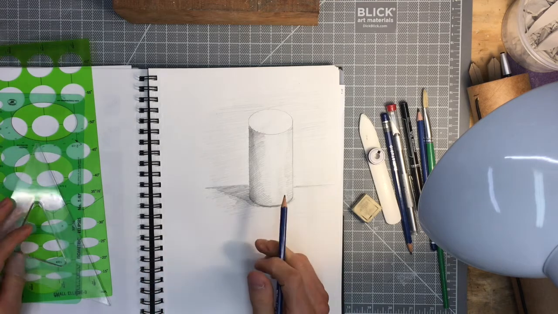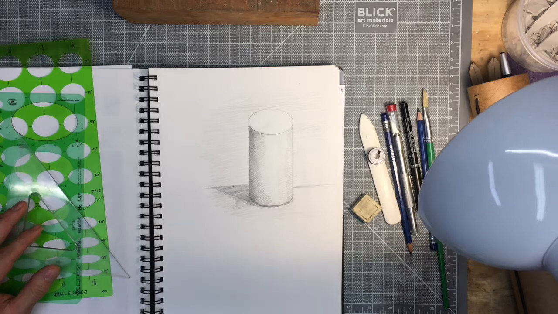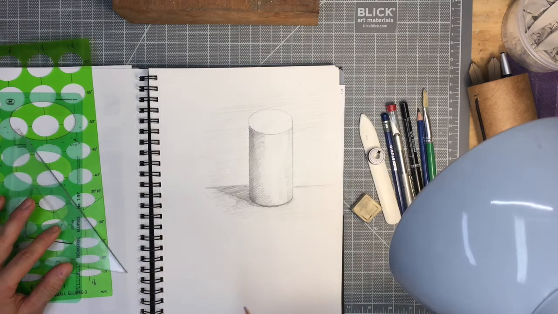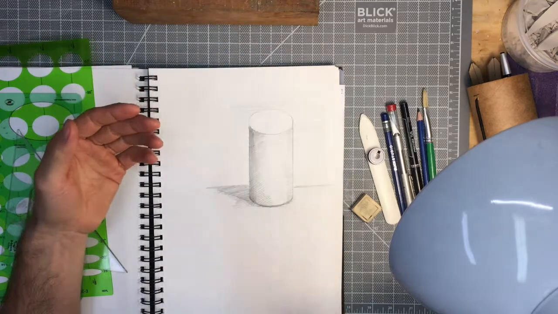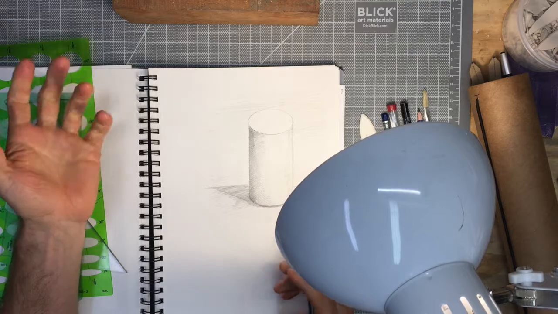What I would like for you guys to do is do some value experiments according to the lighting that you've got access to in your space. You could change your shapes or you could change your lighting, but I would like you to fill a page with a minimum of 3 drawings.